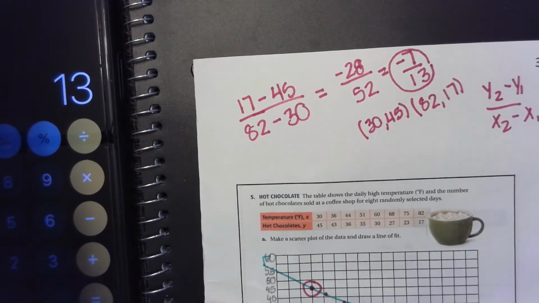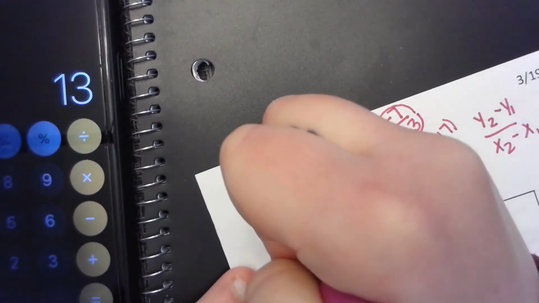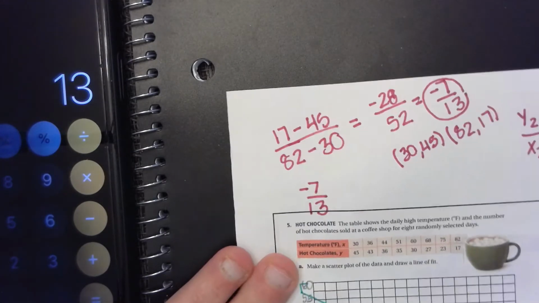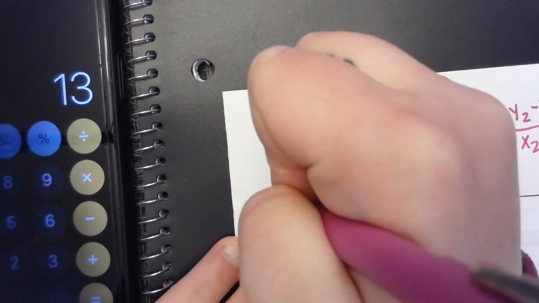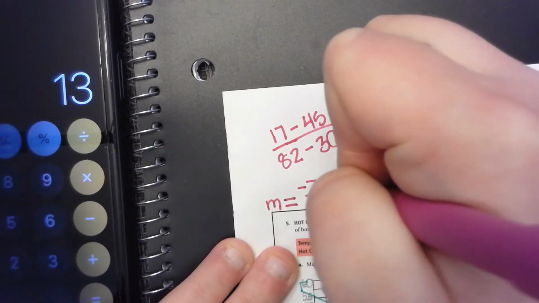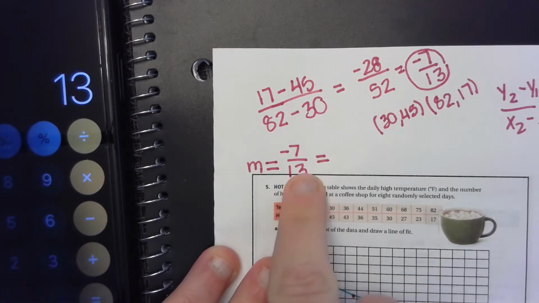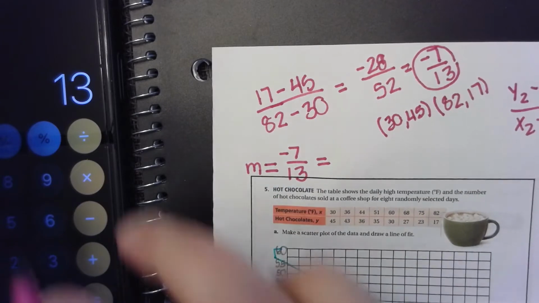Now remember, you can write your slope in two different ways. You can leave it as negative 7 over 13, or you could simplify it to the unit rate, which means that we have a 1 in the numerator. So that would mean I have to divide the top and the bottom by 13.